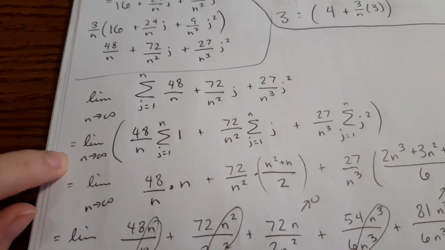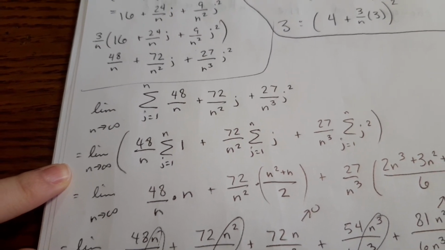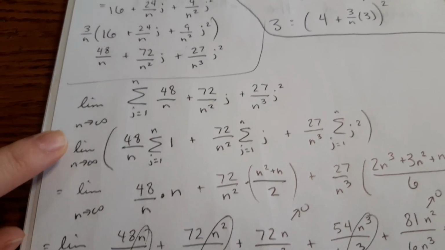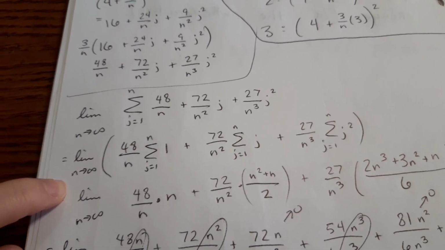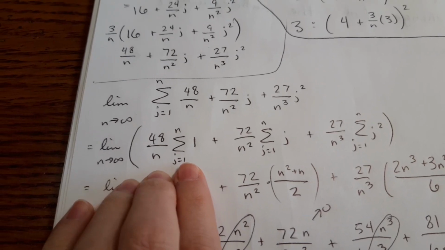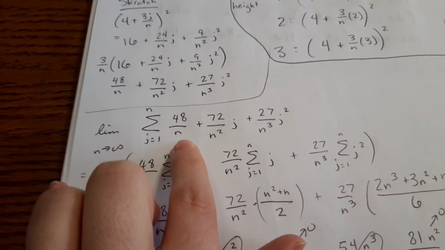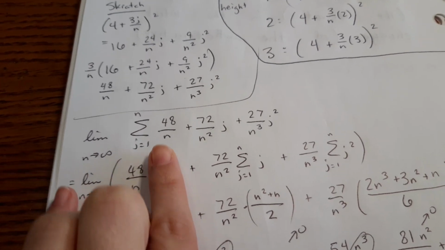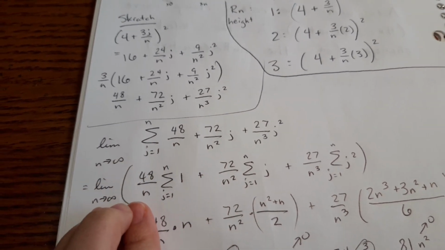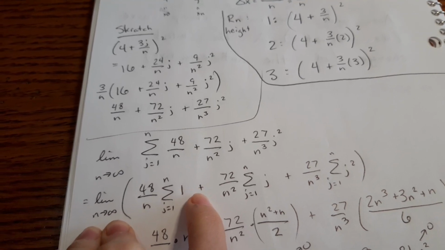And then we can pull out constants and separate the sums by term. So we're still going to let the limit of the number of rectangles go to infinity. And then for this first term, we can pull out 48 over n because in our sum, n is not changing. j is changing. And so we pull out 48 over n and we're left with 1.